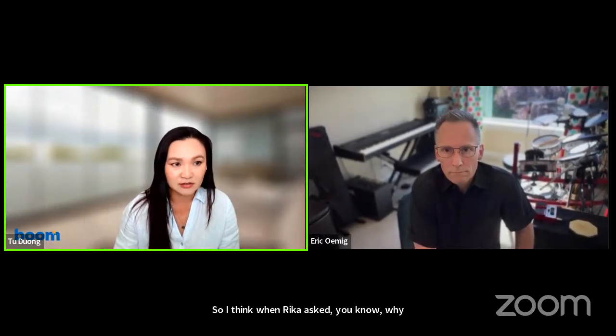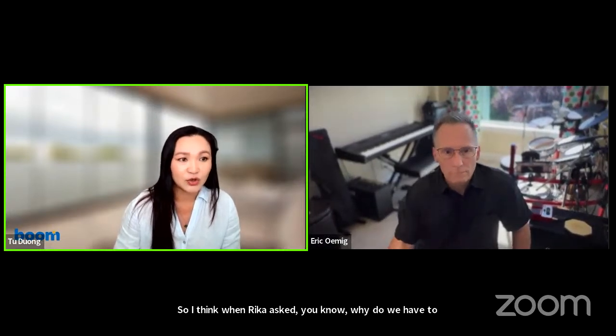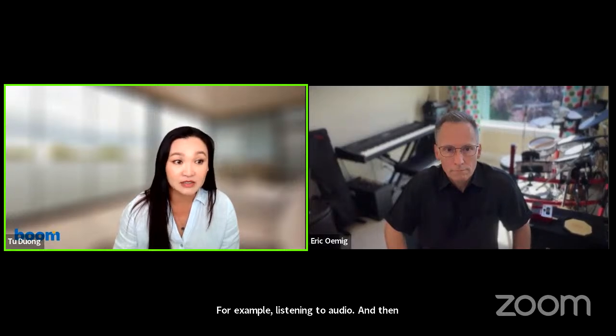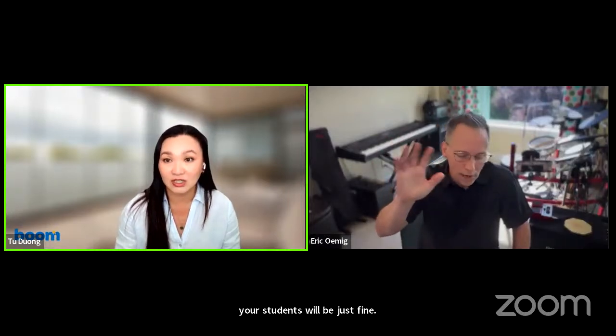So I think when Rika asked, why do we have to add alt text to decks where doing so would give away the answer? For example, listening to audio and then tapping on a photo that represents the vocabulary word. She works with adult ESL students. In that scenario, Rika, your students will be just fine because they are not necessarily using screen readers.